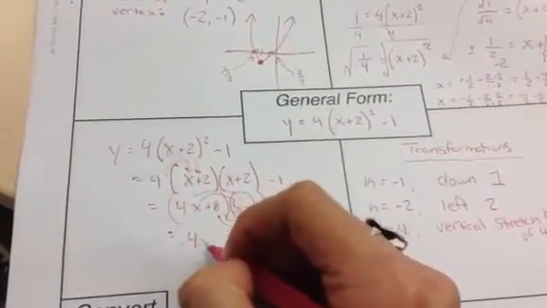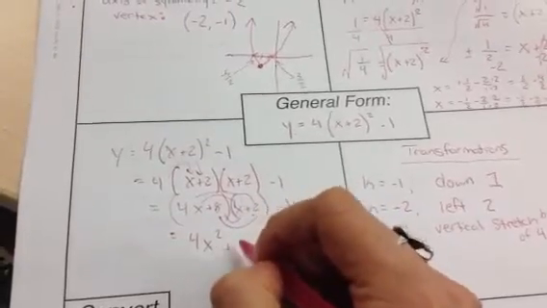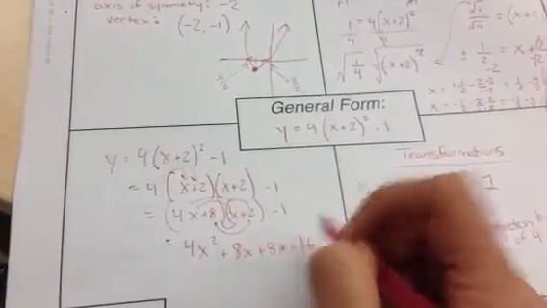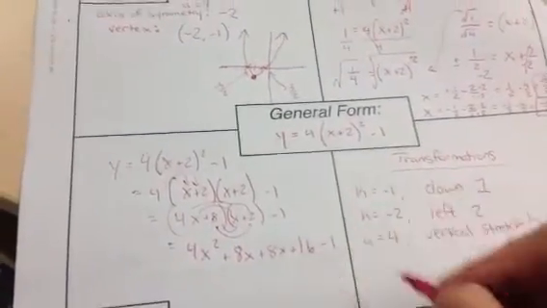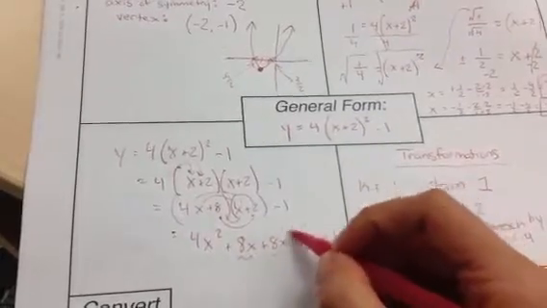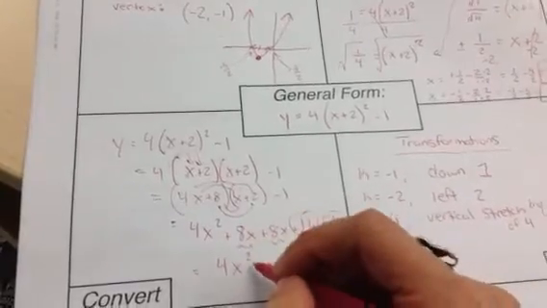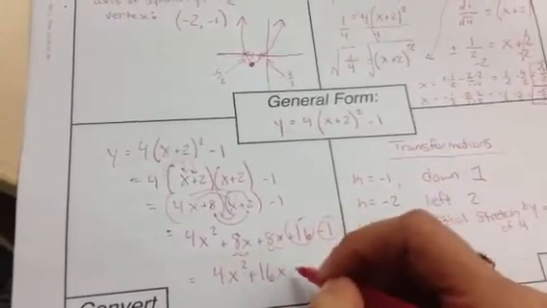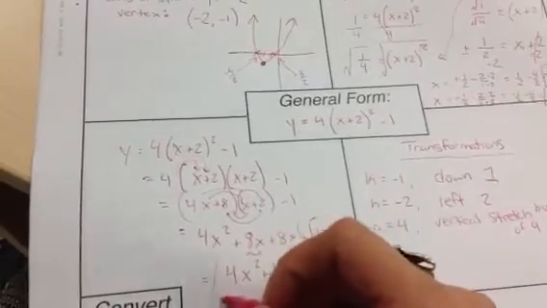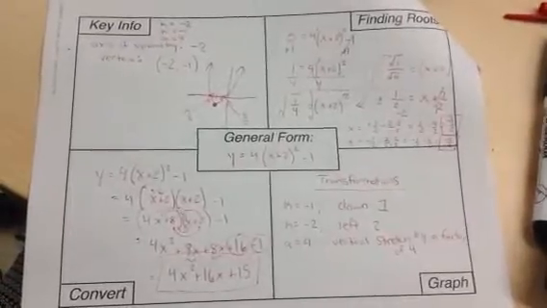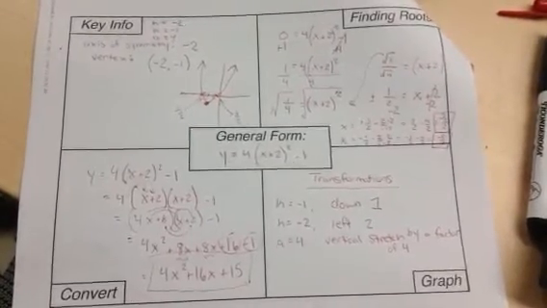So I have 4x squared plus 8x plus 8x plus 16, and then I have this minus 1. So now I'm going to combine like terms. So I have 4x squared plus 16x plus 15. So this is my graph in standard form. Vertex form, standard form. So these are the types of examples that we're going to go over in class tomorrow.